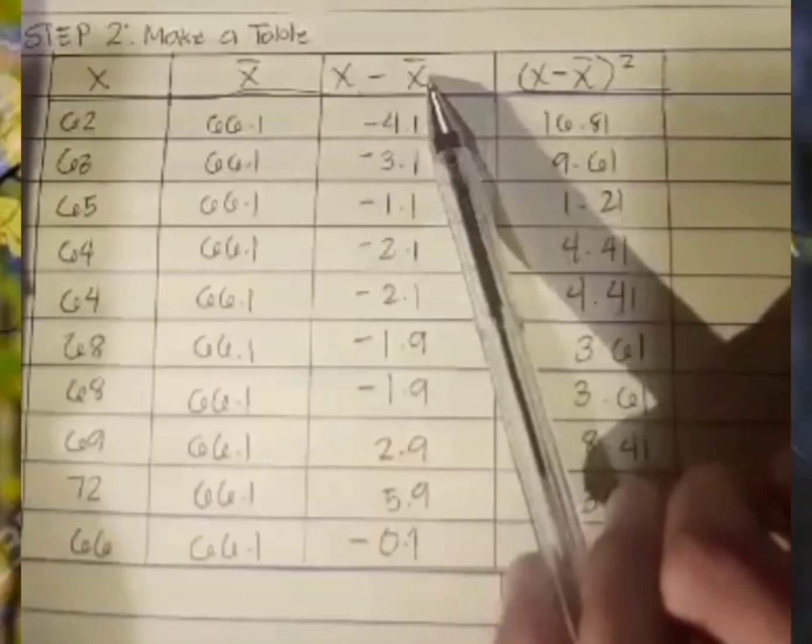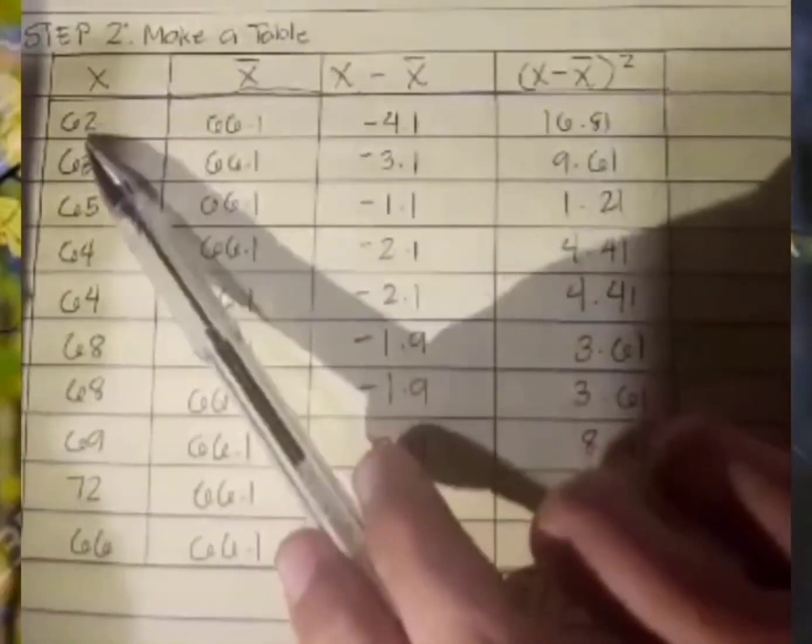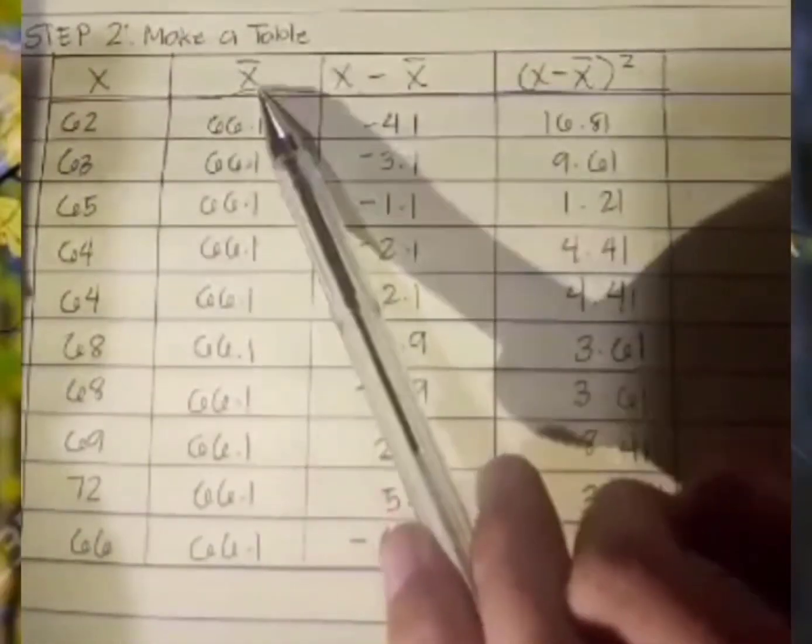To compute this, we need to subtract x and x bar.